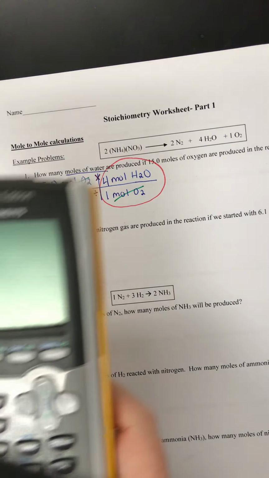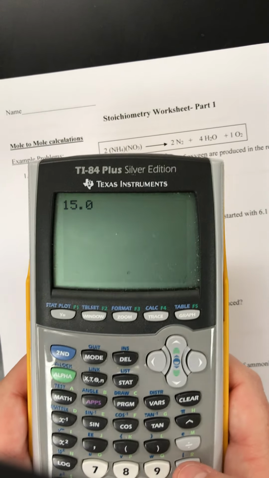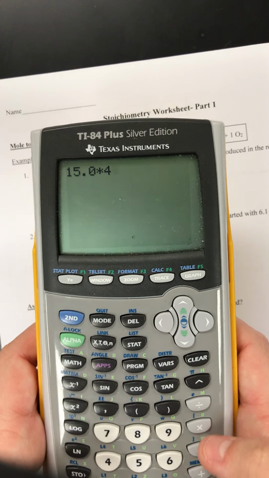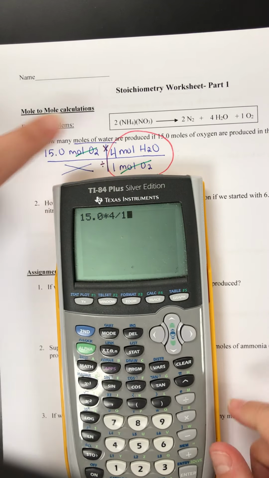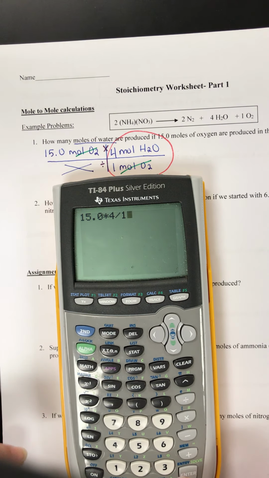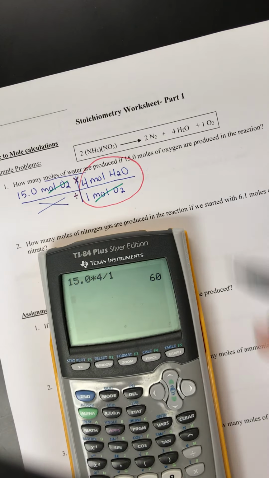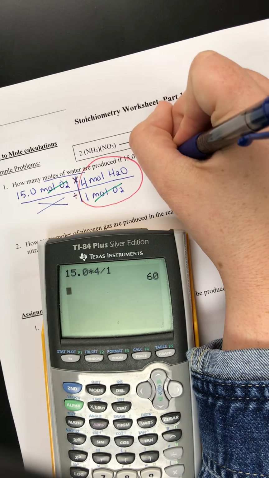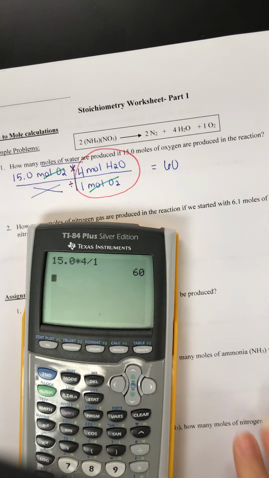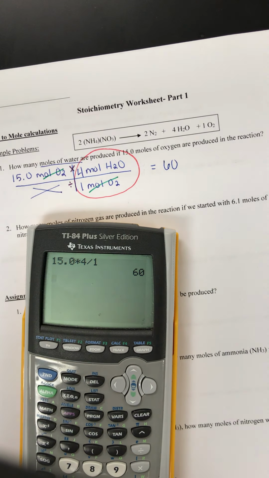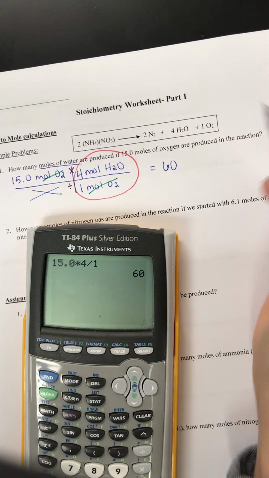So we're going to do 15.0 times 4, divided by 1. That's all they typed in. All right, so I got 60. Okay, so I have a problem with that number. First of all, it doesn't have a unit. And second, it needs to be sig figs.